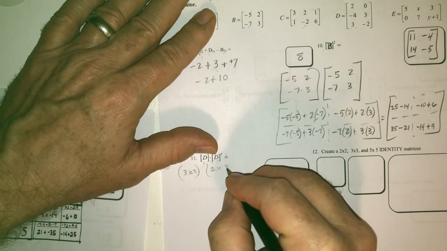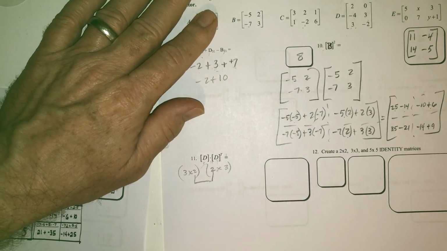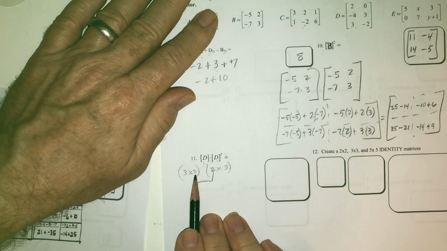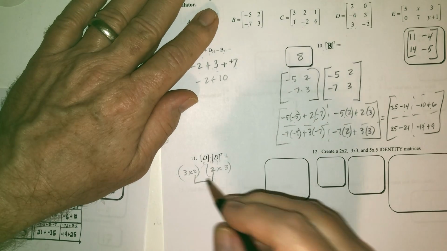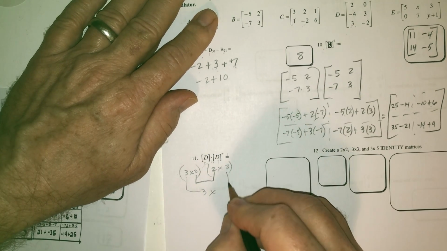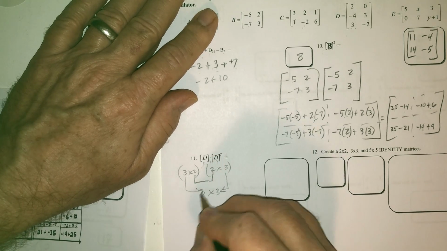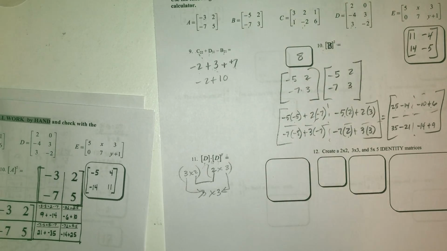If it's possible, we'll do it. If not, we're not going to mess with it. Is the number of columns of the first matrix equal to the number of rows in the second? And the answer is yes. And when you finish, you're going to get a 3 by 3 matrix. That's what your result will be: the number of rows from the first and the number of columns from the second.